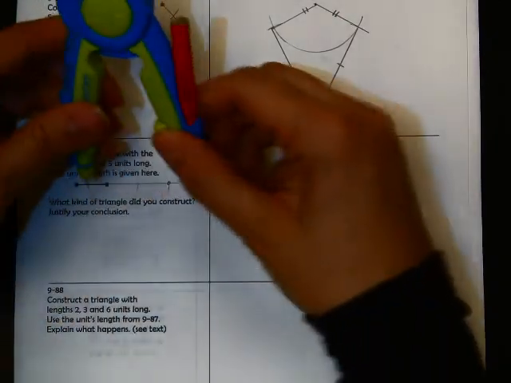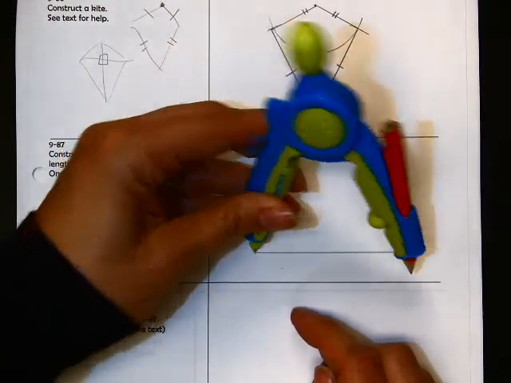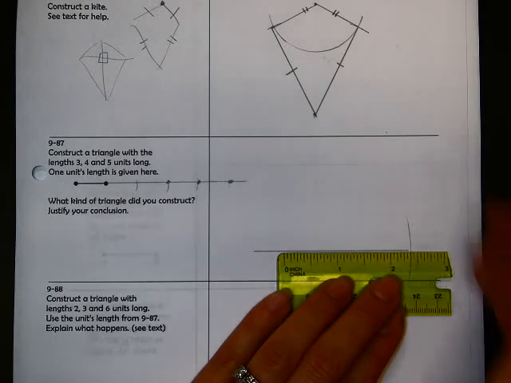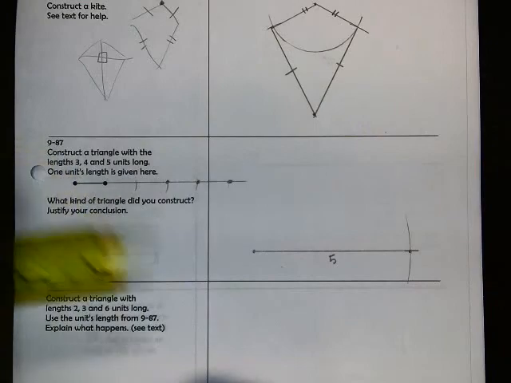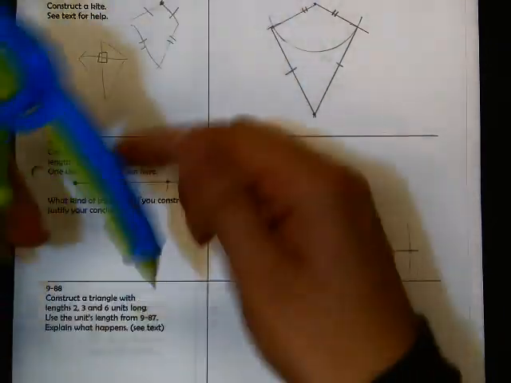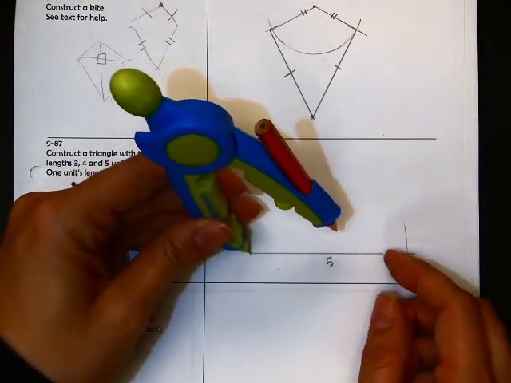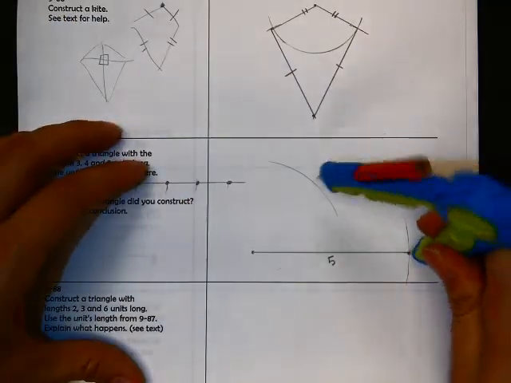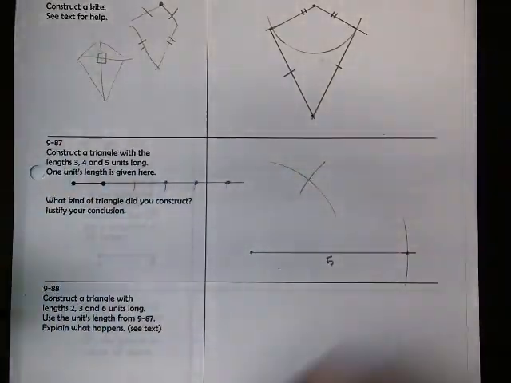So the first thing that I'm going to do is open up to the widest one. I'll open up to 5. Which, oops, I guess I need to go just a tad bit longer to have that happen. So this is my length of 5. And then essentially I'm just making a triangle with the other 2 lengths. So I'm going to open up to the length of 3, which is here. And I'm going to open up to the length of 4, which is here. So again, this was 4, this was 3, so that makes a triangle.